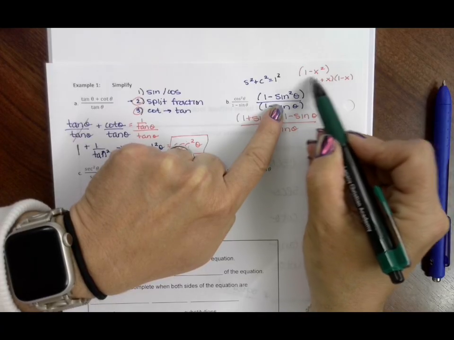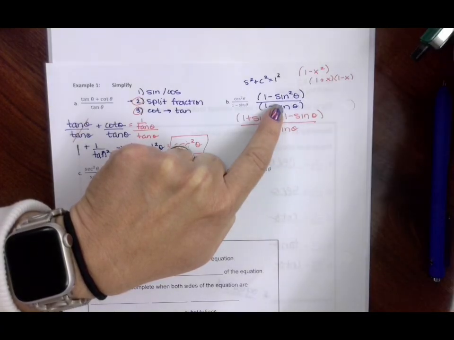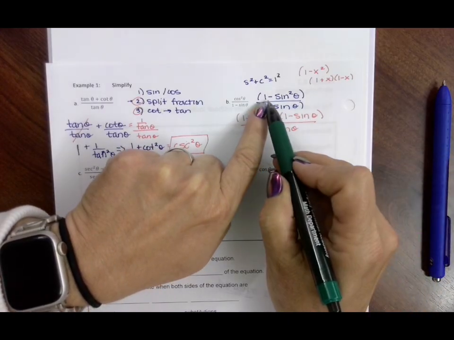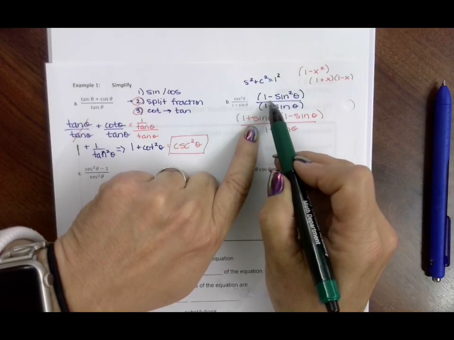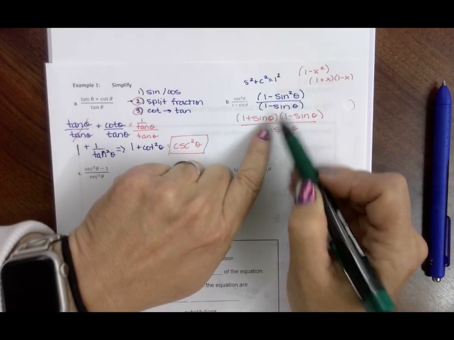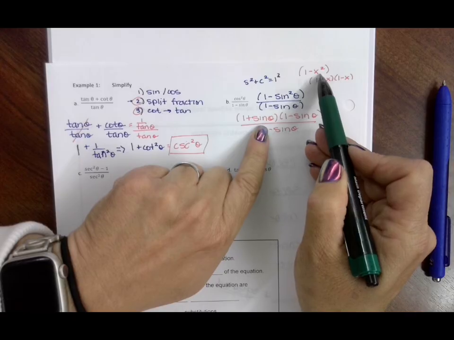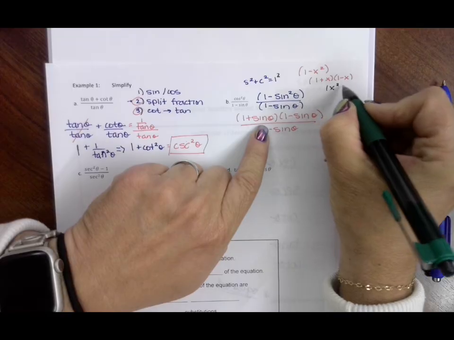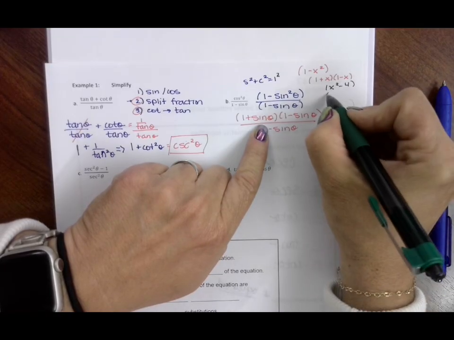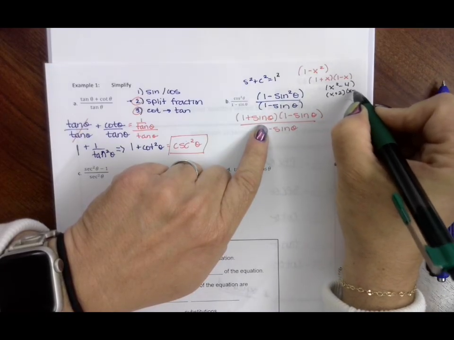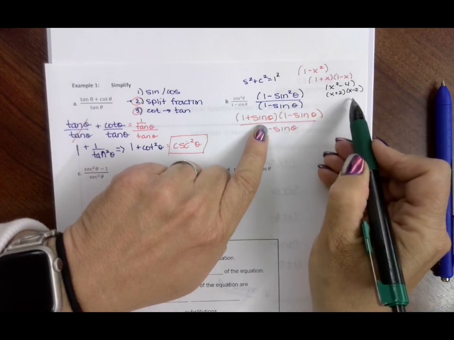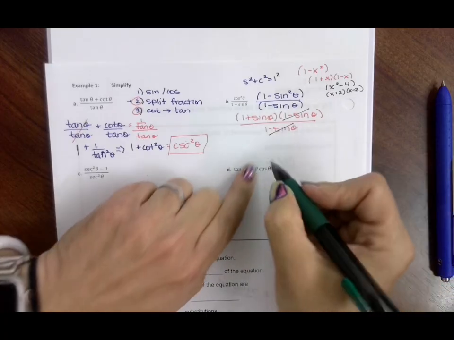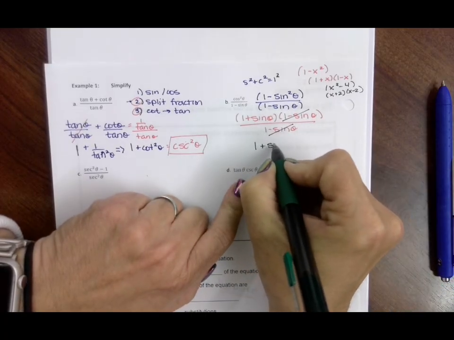If I was to factor this, difference of squares, I have 1 plus x and 1 minus x. So if I just simplify this back out, I would have 1 plus sine, 1 minus sine. The square goes away because when I take a difference of squares, the square goes away. And if I use this a different way, x squared minus 4, this is one that's more popular. So x plus 2, x minus 2. Difference of squares, my squares went away. Now what I see is that this guy cancels with this, and what I end up with is 1 plus sine theta.